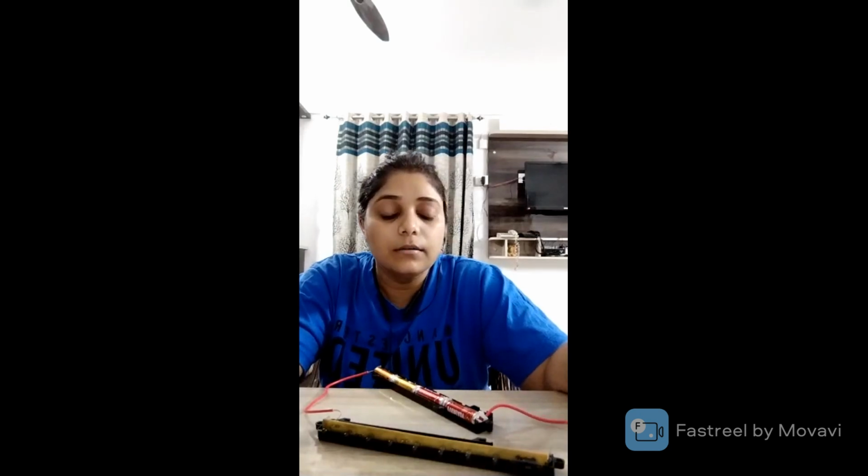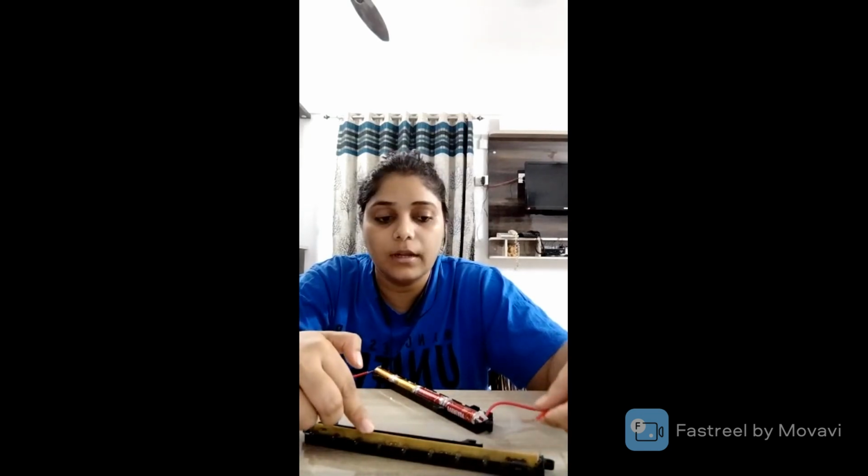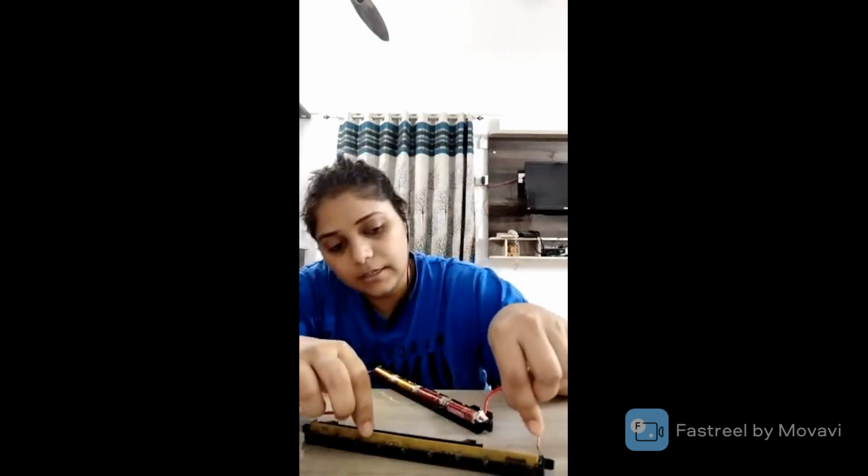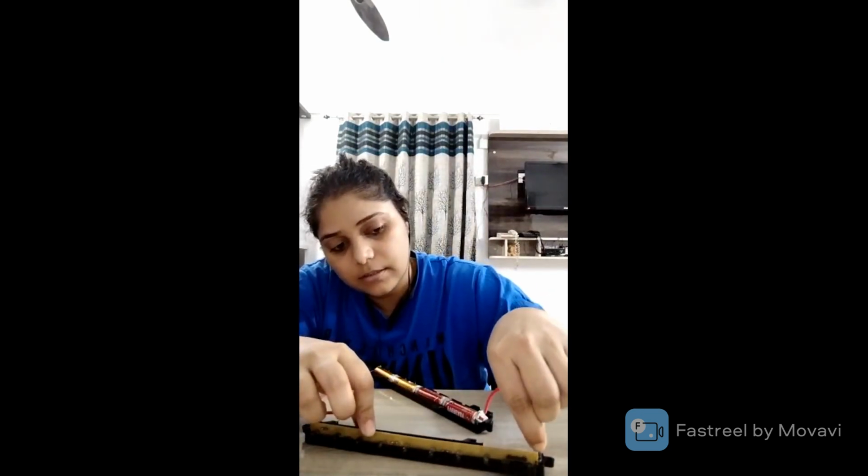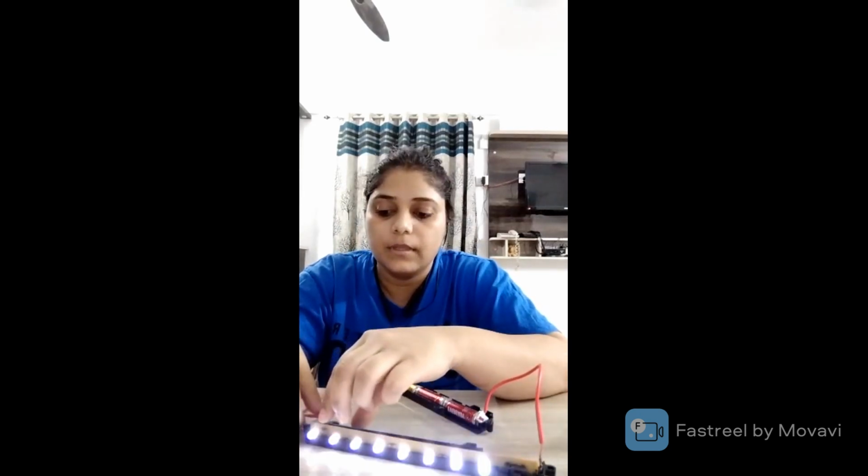But in this situation, what happened? The circuit is disconnected. Here there is no connection. That means the current is not able to flow in the whole circuit, and that is why the LED is not glowing. Now, let's just reconnect it. Okay, yeah. Again, the LEDs are glowing because the circuit is complete and the current is flowing from one end of the cell to the other end of the cell.